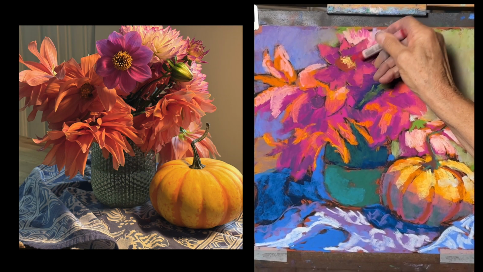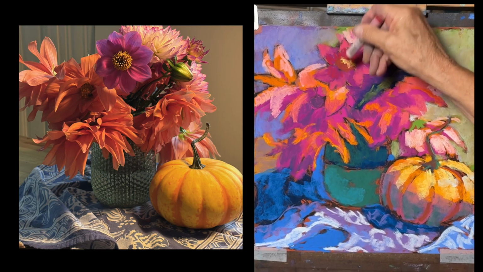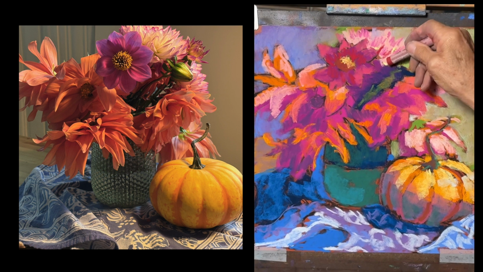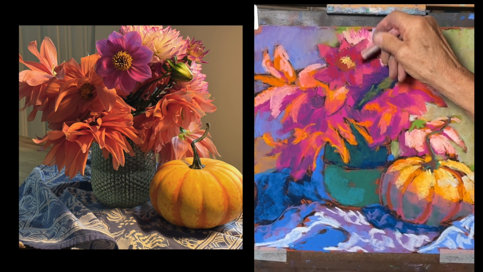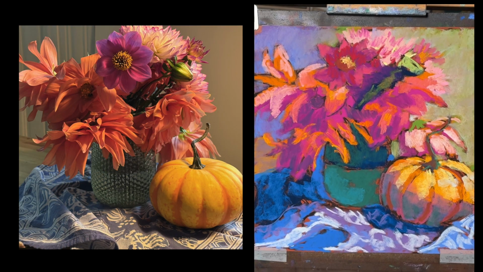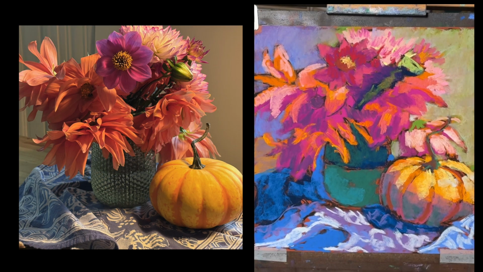So this is a red. I'm going to use it on top of the purple I used. Oh, golly, back to this thing. Oh yeah, and I didn't use the gray in the spot that's supposed to be behind.